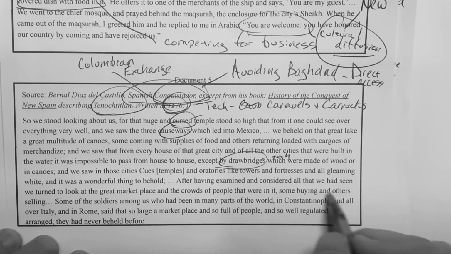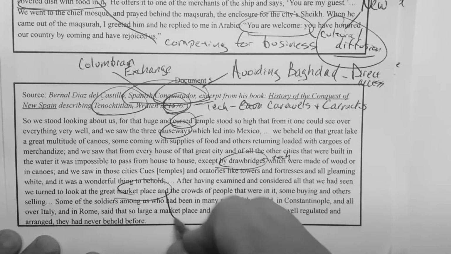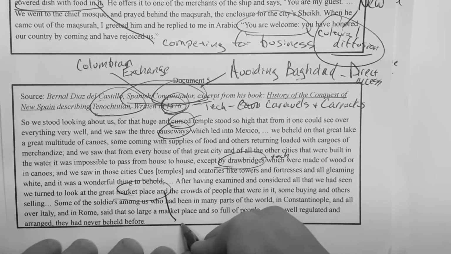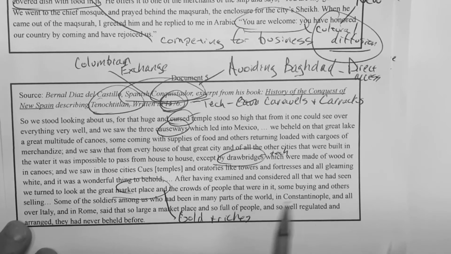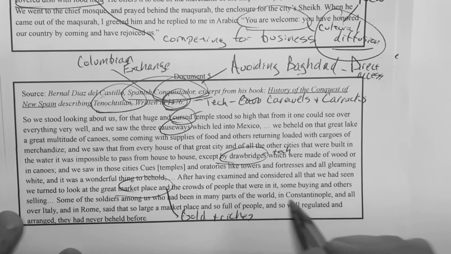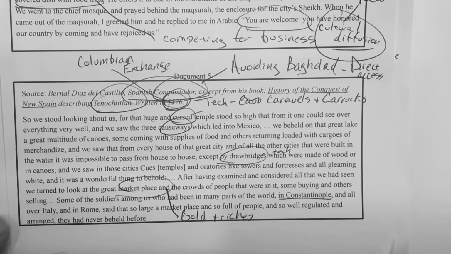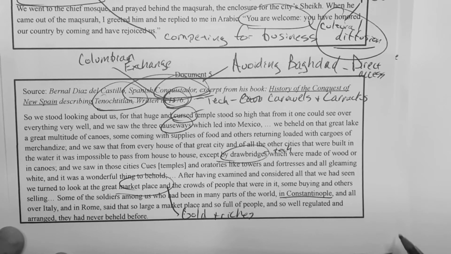After having examined and considered all that we had seen, we turned to look at the great marketplace there, because of course they were there to spread Christianity, but the first thing was to find gold and riches. So of course they're going to look at the marketplace. And the crowds of the people that were in it, some buying and others selling. Some of the soldiers among us who had been in many parts of the world, Constantinople, which was a beautiful, great city and a center of trade, and all over Italy and in Rome, said that so large a marketplace and so full of people and so well regulated and arranged, they'd never seen before.